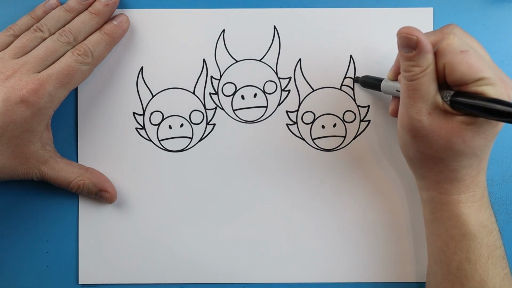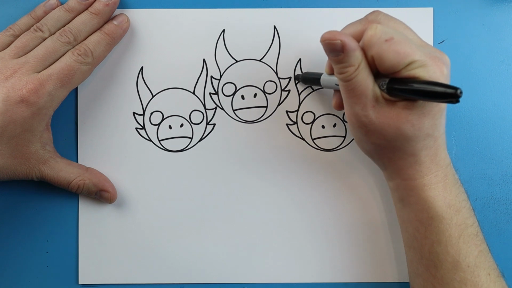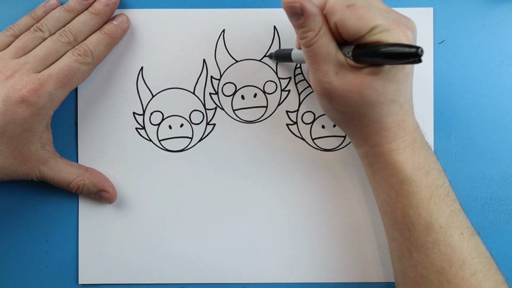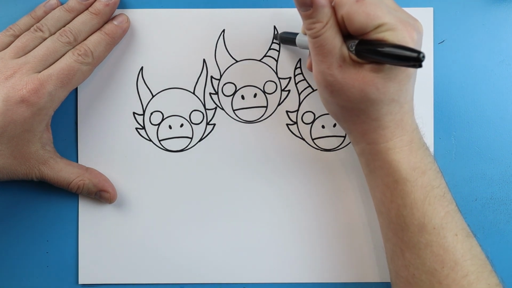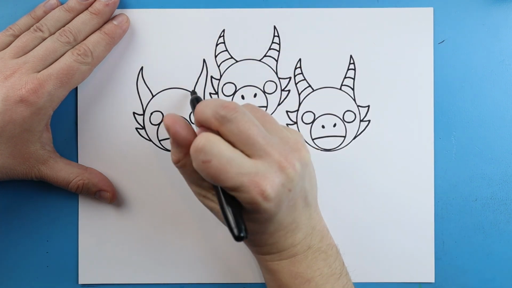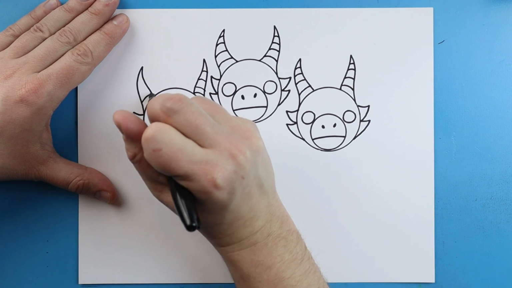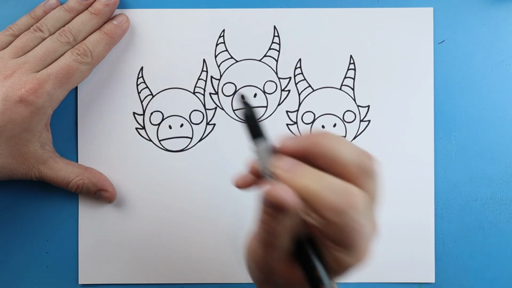Next on each one, let's just go ahead and add a few little curved lines. I'll put about 4 on each one. And this will just add a little bit of texture and detail onto our little Roblox Piggy themed Ghidorah. So we'll just add 4 little lines on each one.